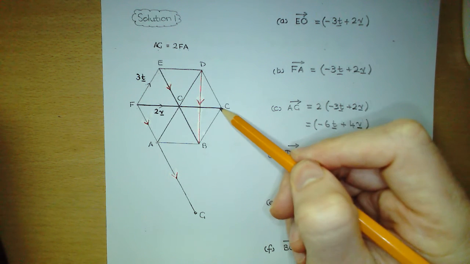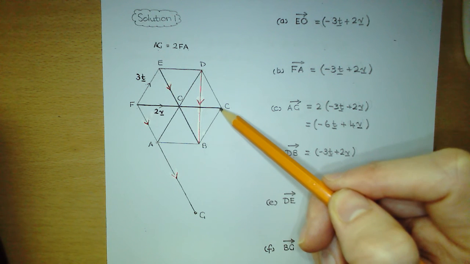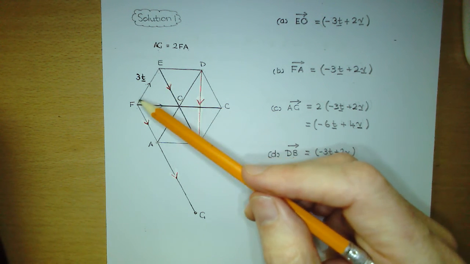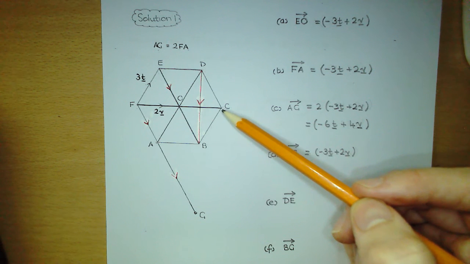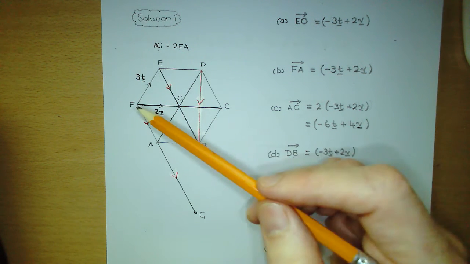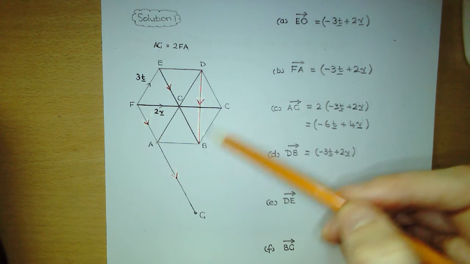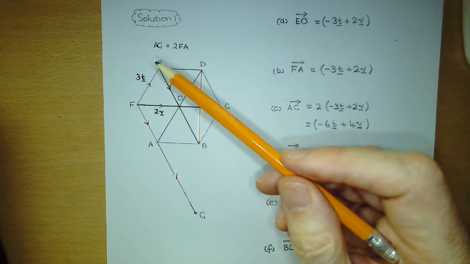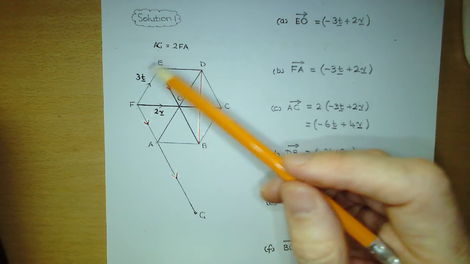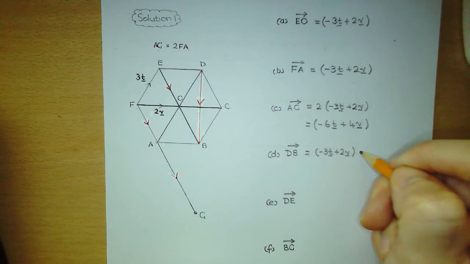So that's going to bring us to here. Now, we're moving along this vector CB. The vector CB and the vector FE are parallel and the same length, but you're moving in opposite directions. This vector you're moving down the way, whereas this vector you're moving up the way. So that means that CB is the negative of the vector FE. So we're then subtracting 3t.